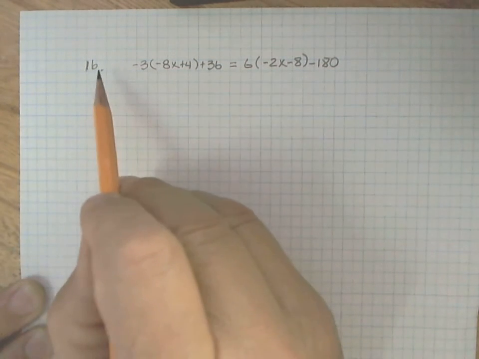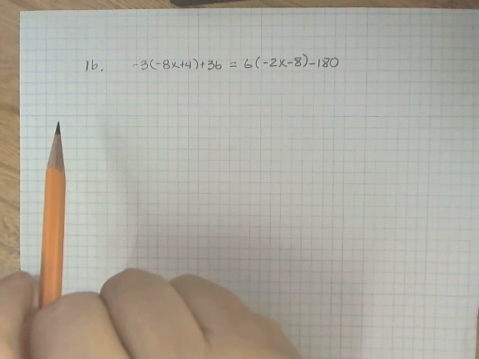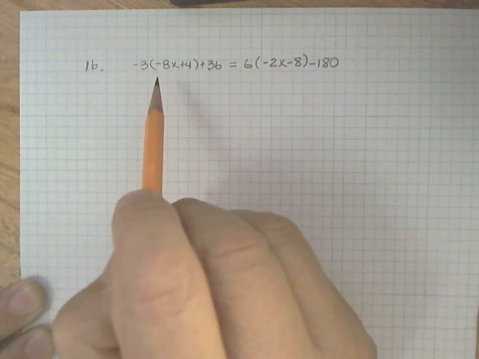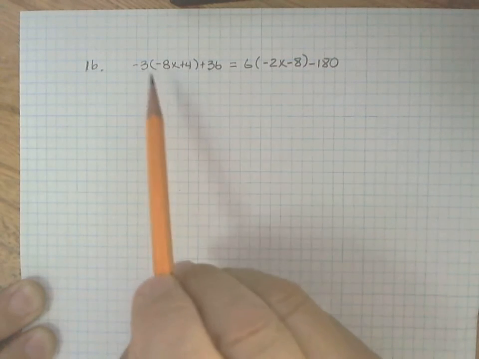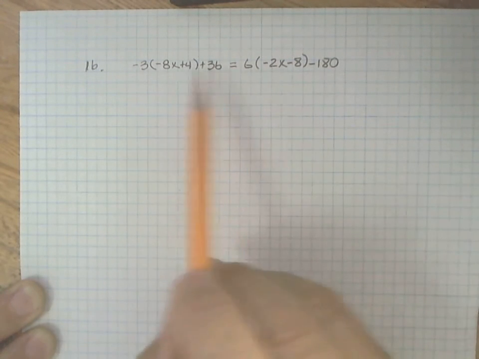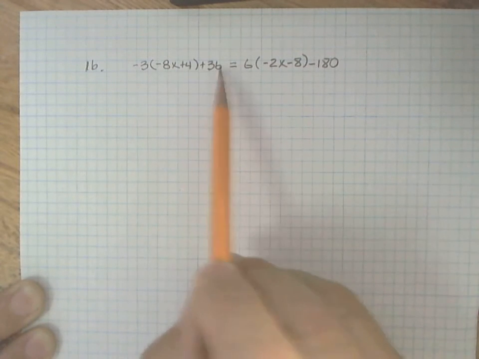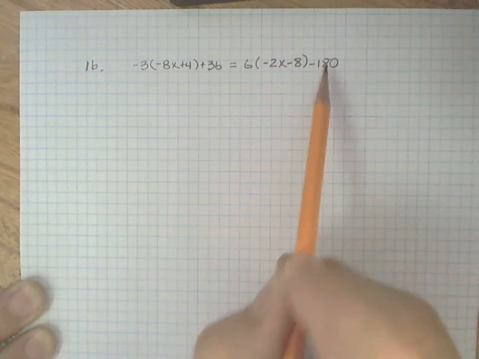Okay, somebody's asked me to do problems 13, 14, 15, and 16. I'm just going to do one of them, and all the rest of them are done the same way. So we have variables on both sides. You can see we have x's on each side, and we have parentheses on each side. On each side we have what we call a constant.